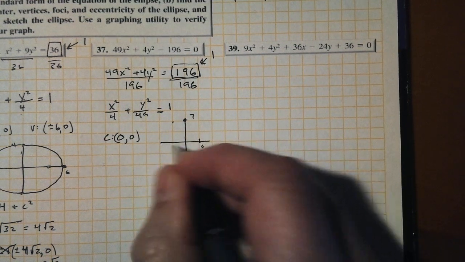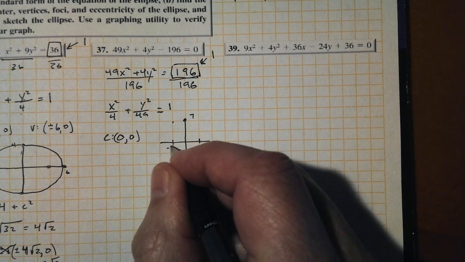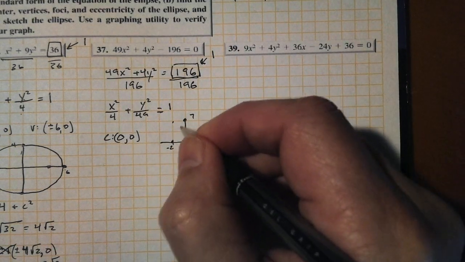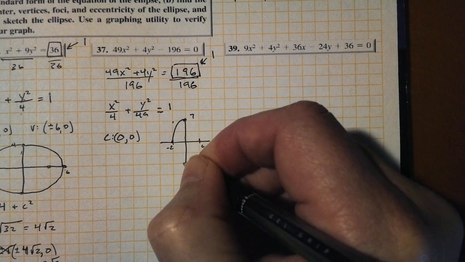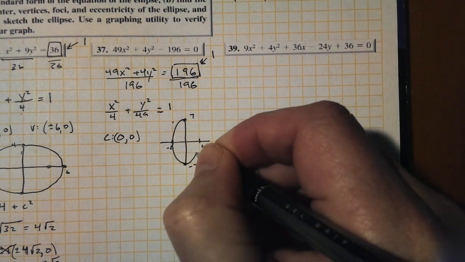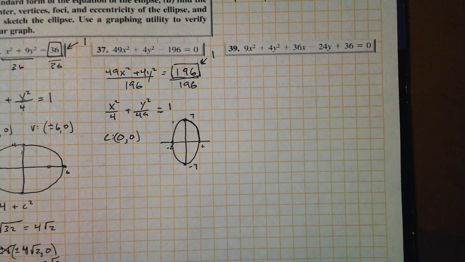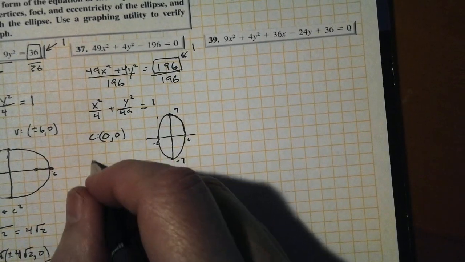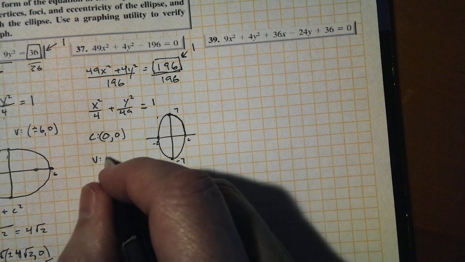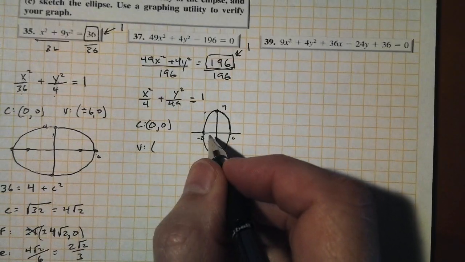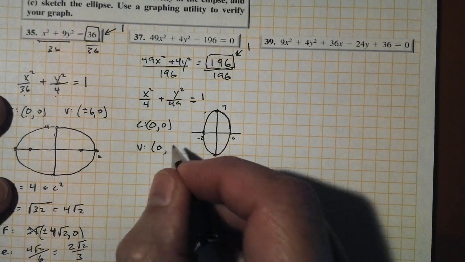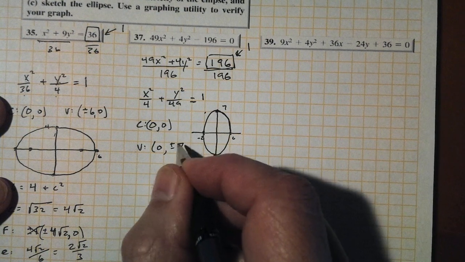We'll call this 2. Alrighty, and then we have the vertices. Therefore, we don't go to the right and left to get to the vertices. They're at 0, but we do go up and down 7.